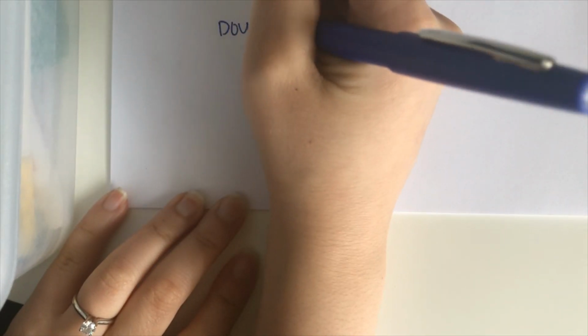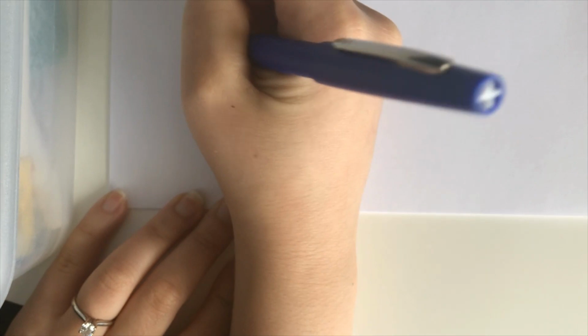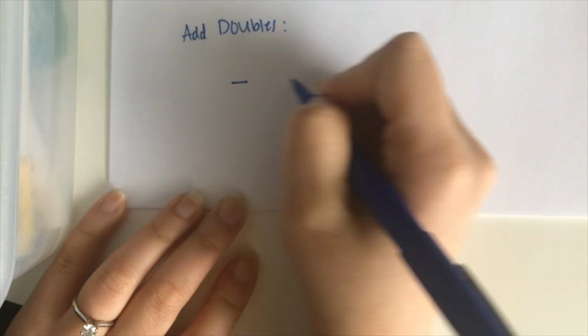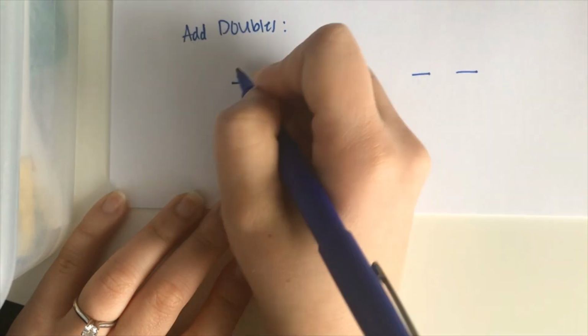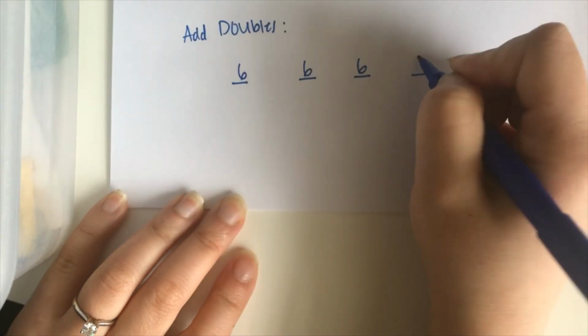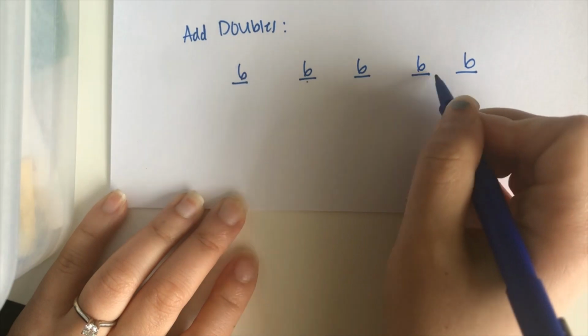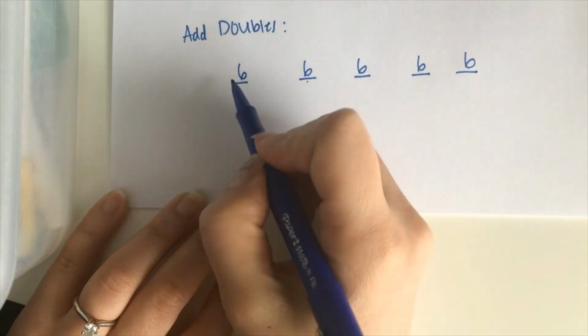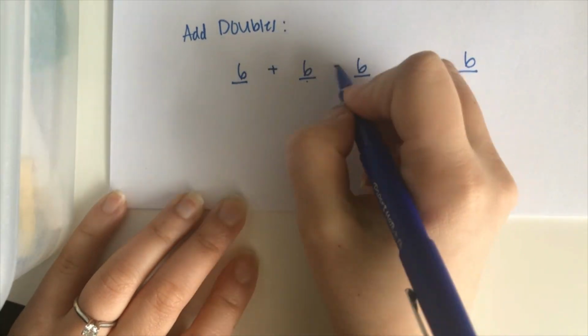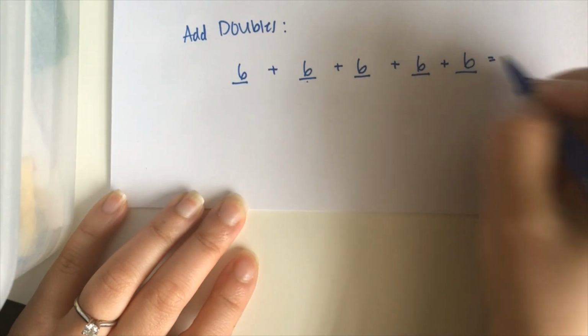I hope the last method is what you are using, and we're going to actually just do doubles here. We're going to add using doubles. So now we're going to draw 1, 2, 3, 4, 5 lines, and I'm going to put a 6 on each line. The lines are the bags, so that's why there's 5. And then the 6 is the crackers. So then we're going to add, because we're going to put the plus signs.